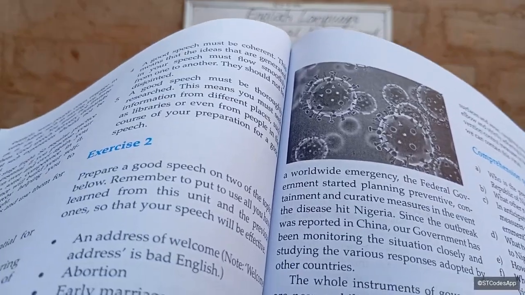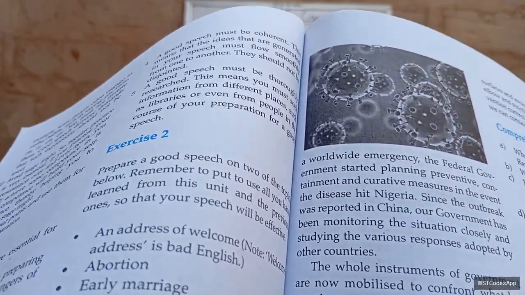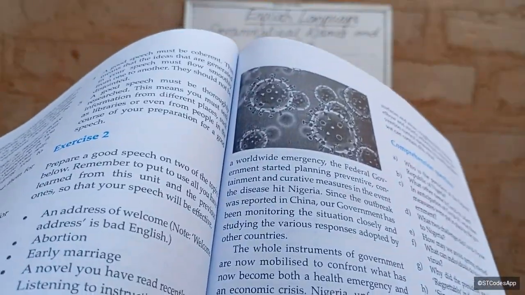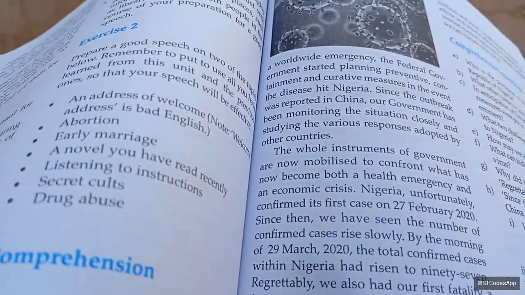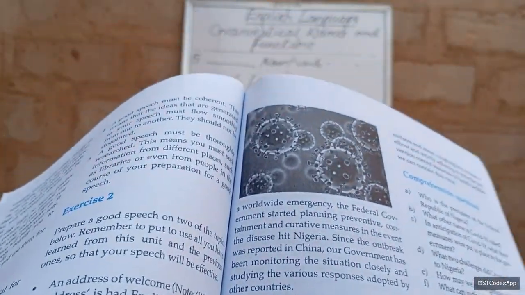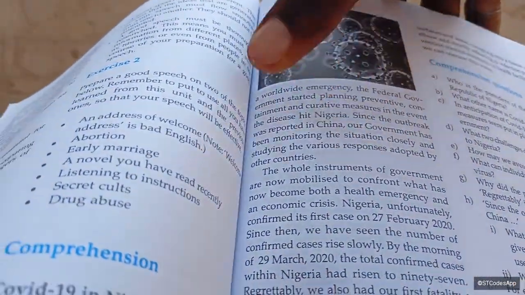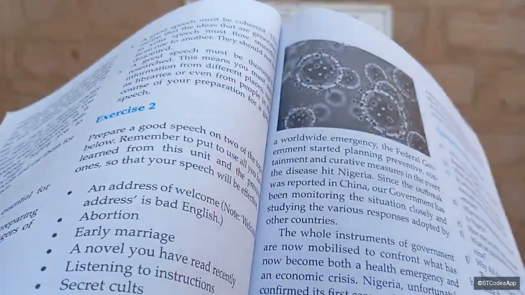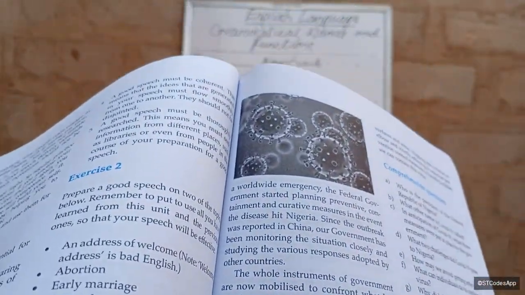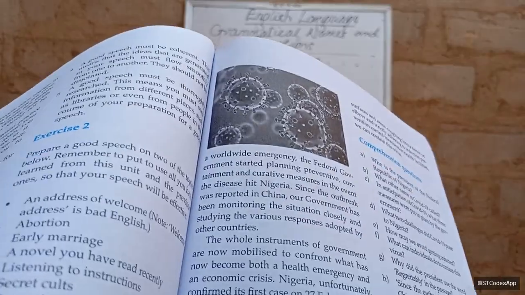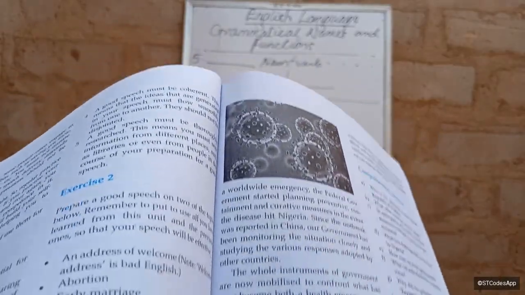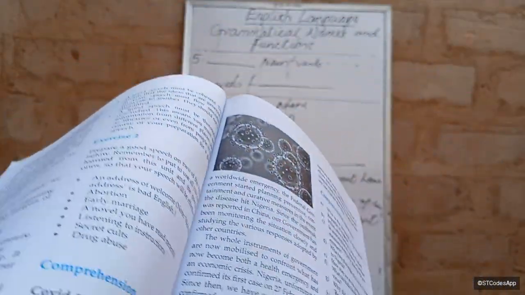And what will be the function? It will be modifying a verb there. Now, which verb is that? It's going to be the main verb here. Our government has been monitoring. If you pick only one verb, pick "monitoring". But if you want to pick the entire verb phrase, it is "has been monitoring". Modifying the verb phrase "has been monitoring".